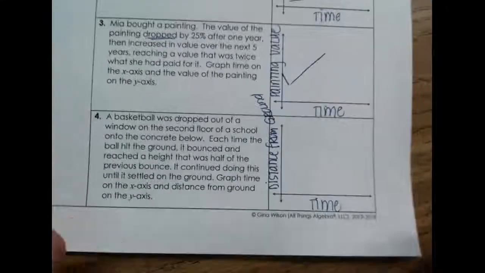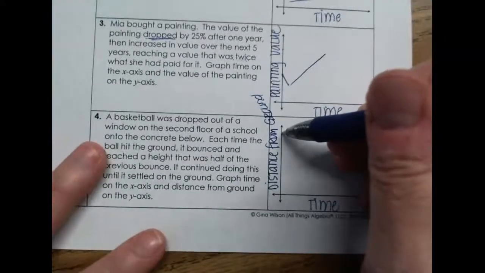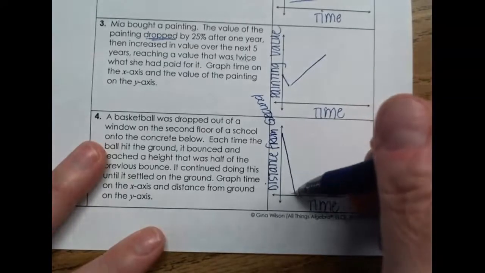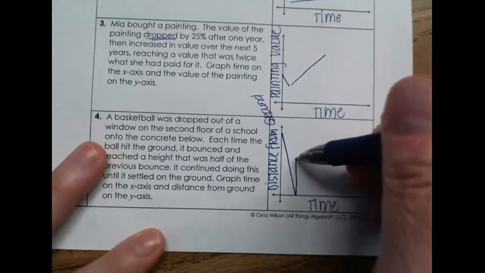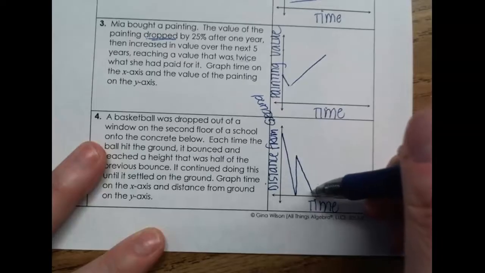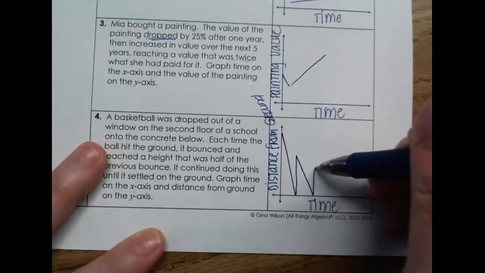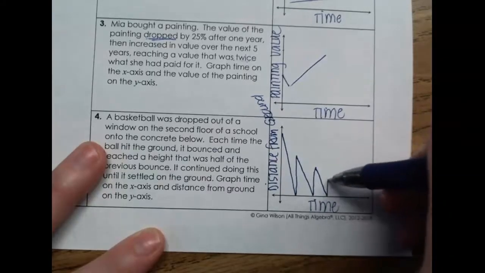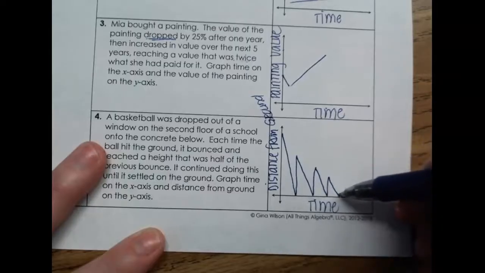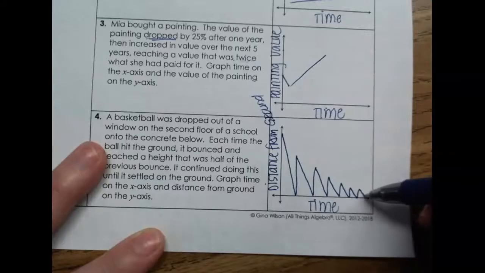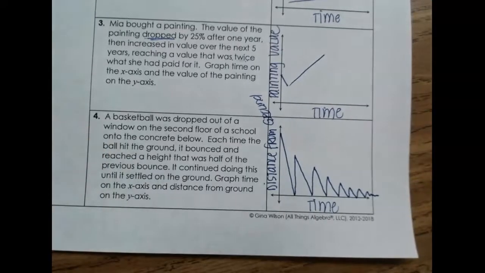So imagine what happens. You're up here on the second story window and you drop the ball and it hits the ground and it bounces half as high, and it comes down and bounces and goes half as high, hits the ground, bounces, goes half as high. And so each time you're only going half as high until it settles on the ground. So it kind of peters out there at the end.